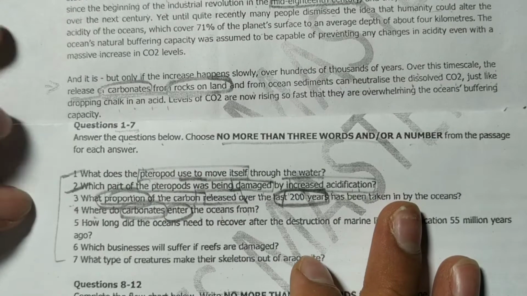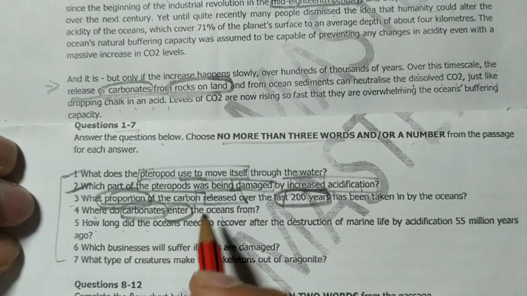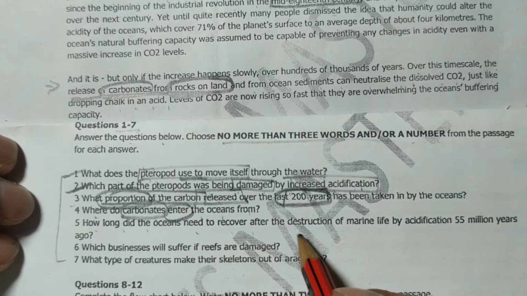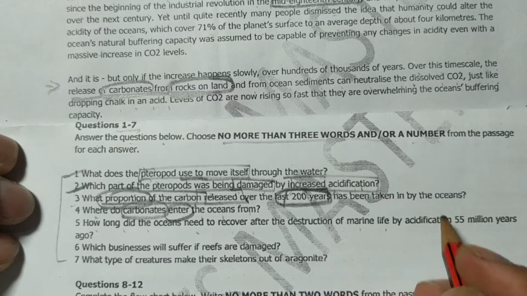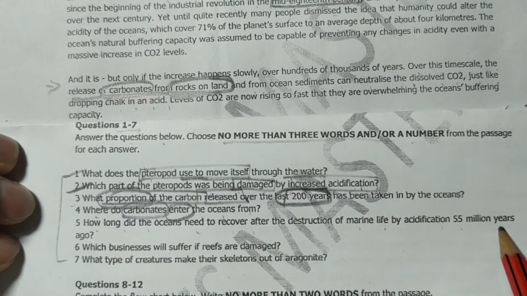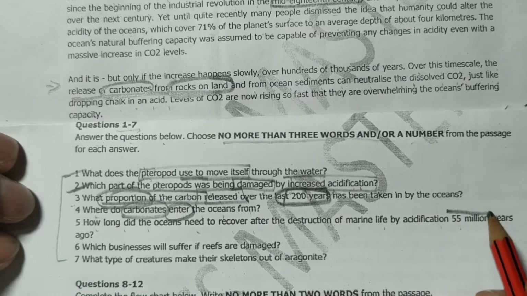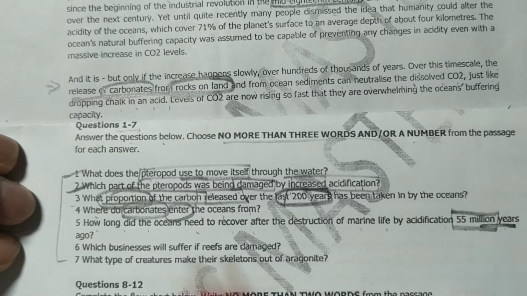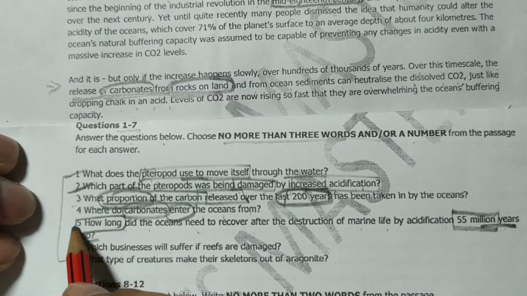And next, fifth: how long did the oceans need to recover after the destruction of marine life by acidification 55 million years ago? How long?